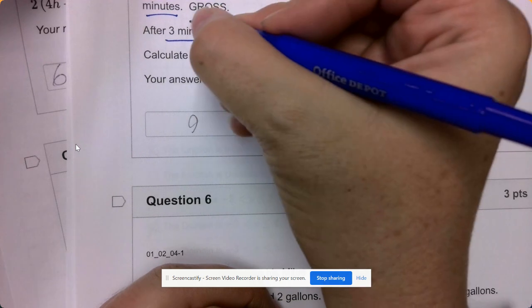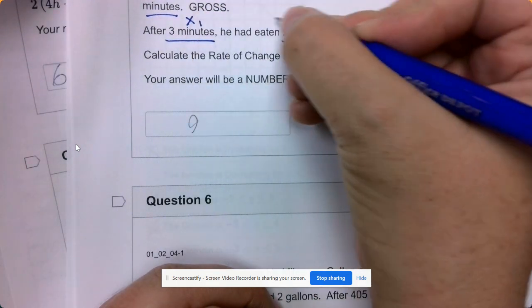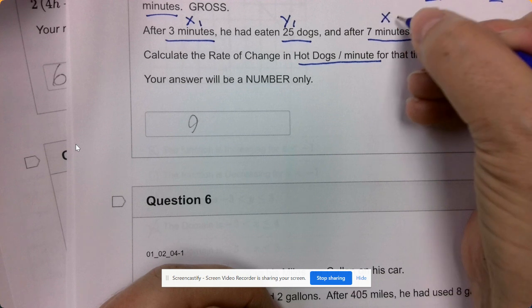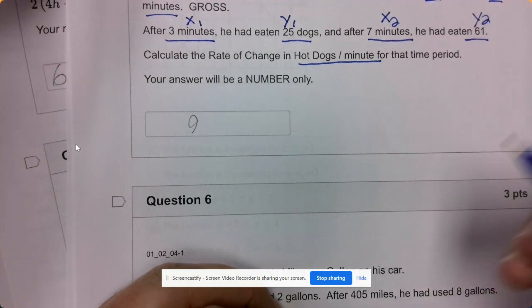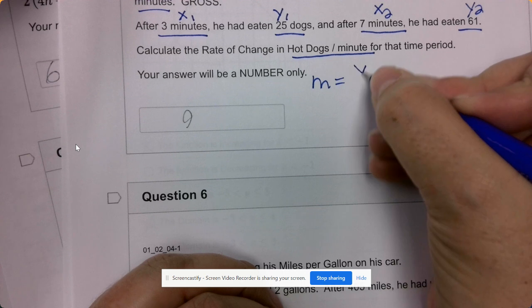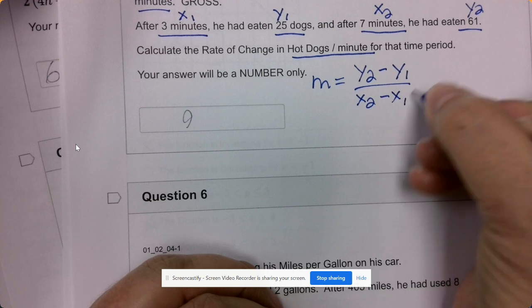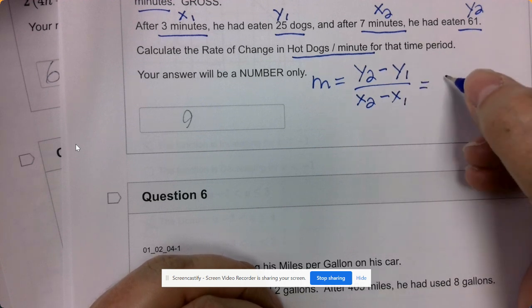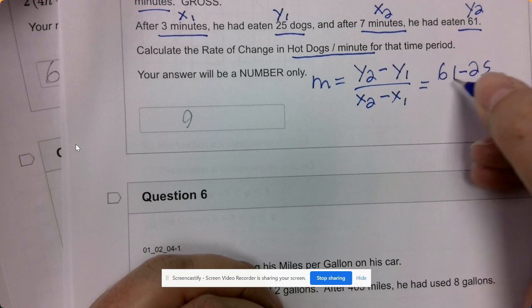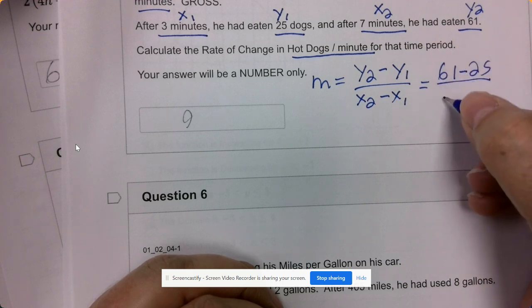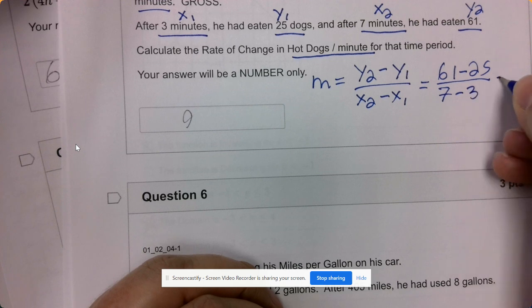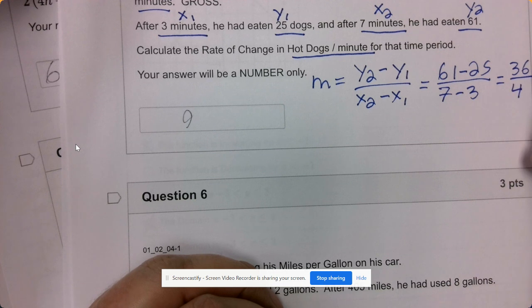So this is going to be our x sub 1, y sub 1, x sub 2, y sub 2. m is equal to y sub 2 minus y sub 1 over x sub 2 minus x sub 1. So we're going to have 61 minus 25 over 7 minus 3, which is going to give us 4. We get 36. 36 divided by 4 is going to give us 9. So 9 hot dogs per minute. Wow, that's a lot of hot dogs.